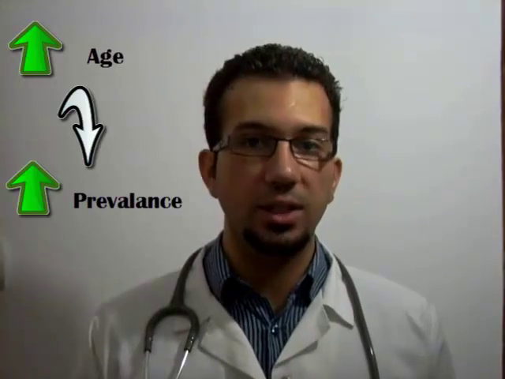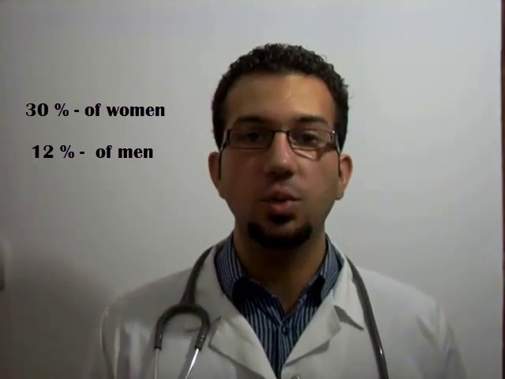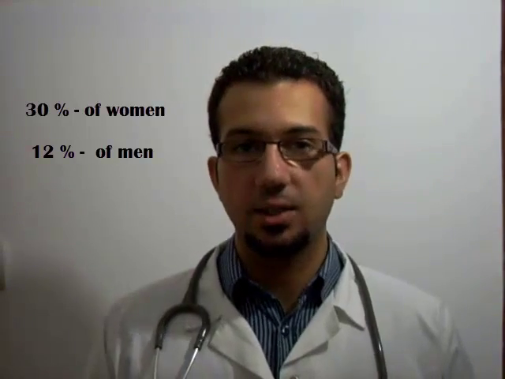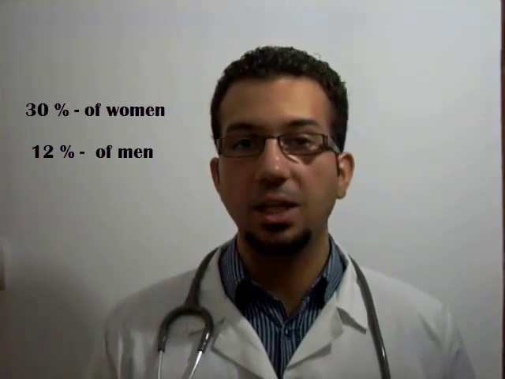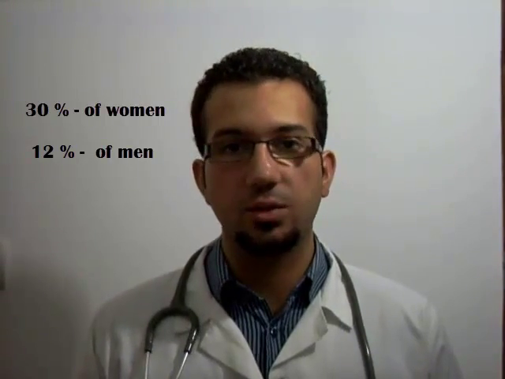The prevalence of osteoporosis increases with age, noting that the bone density declines with age, especially in women. Fractures related to osteoporosis are estimated to be around 30% in women and 12% of men in developed countries, which shows that in women it is more than double that of men.